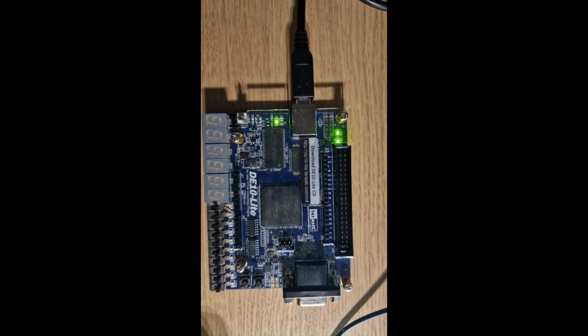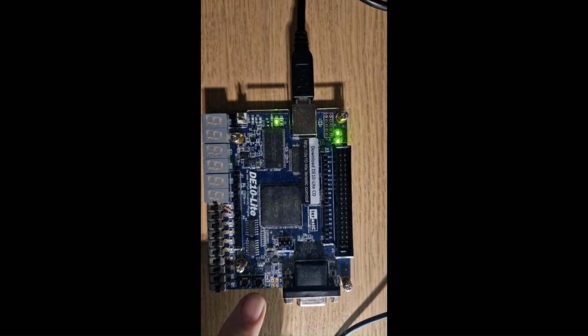Now let me show how it works on the FPGA board. Here are my development boards. This is the push button I will be using, and there are LEDs connected to the LEDs PIO. Right now all LEDs are off because the counter is at 0. When I press the button, what will happen? We will see now.